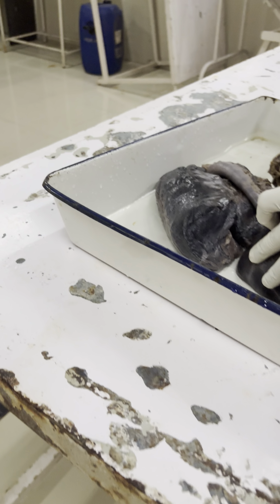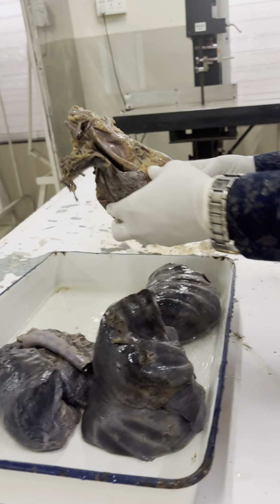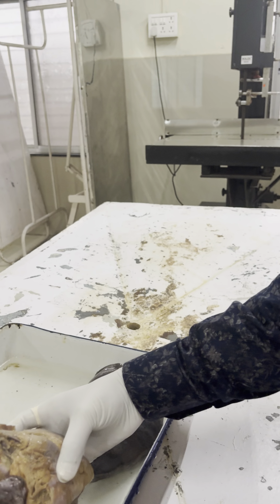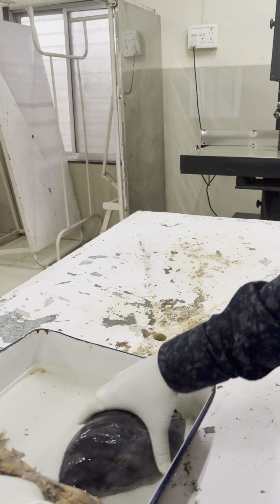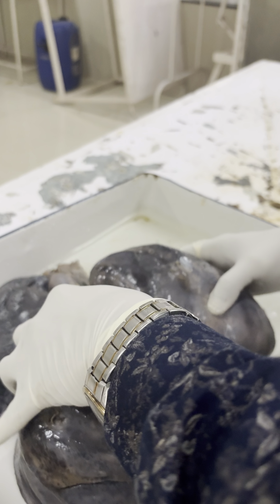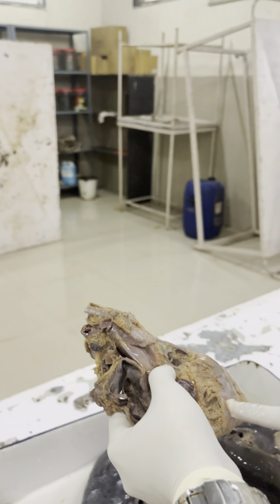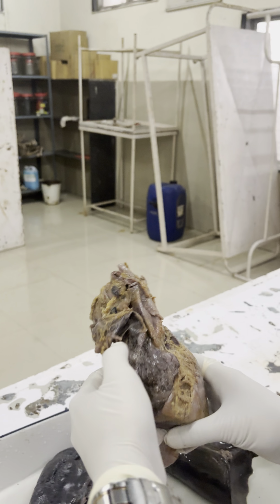So this is the heart. Most of the time it will lie in such a way. This is the left ventricle, this is the right ventricle, this is the right atrium, and this is the left atrium.